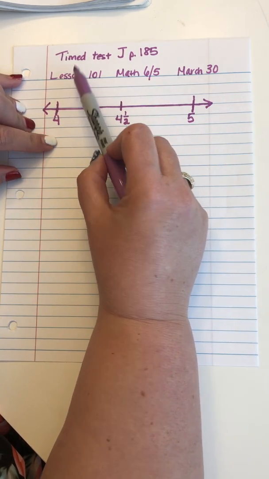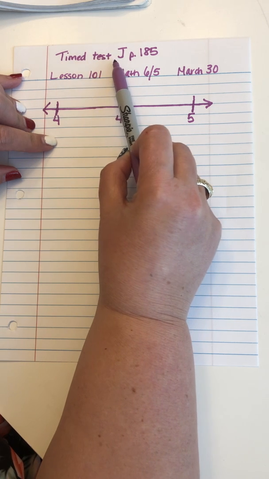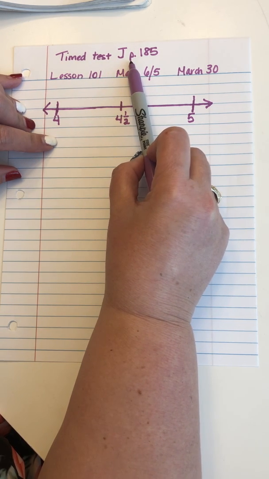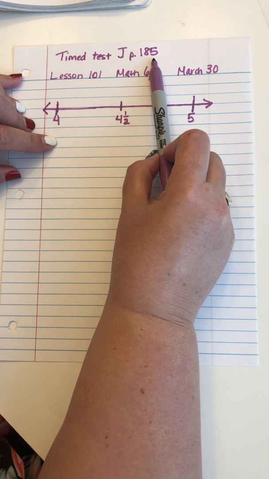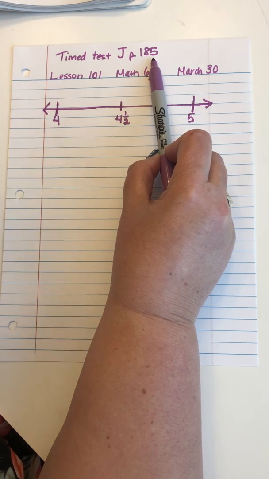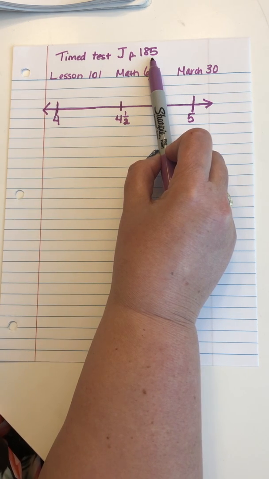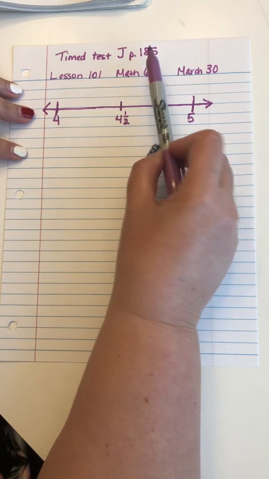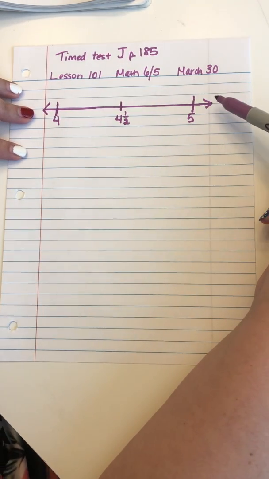Before we start with lesson 101, you want to go do your time test J, which is located on page 185 in your test and worksheet book, and have your parents grade that. So I'll get started with lesson 101.